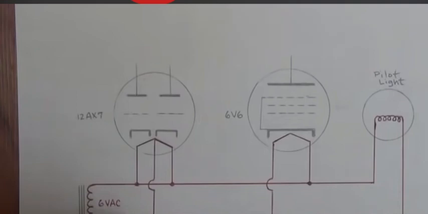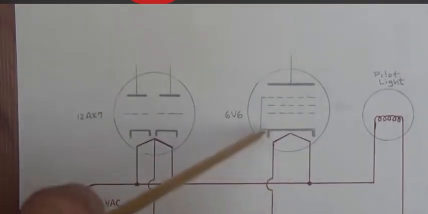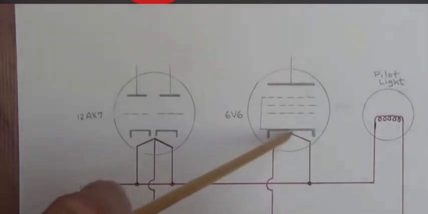It can usually handle like 2 or 3 amps of current, and if you look, all it's used for is just like a string of Christmas tree bulbs. For those of you who observe Christmas, we've got 3 bulbs here. They're just like light bulbs, and we're sending one side of the 6 volts AC into one side of the heater of the tube, and that's all it is.